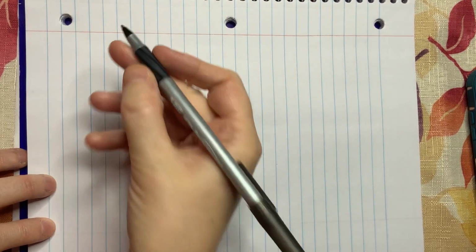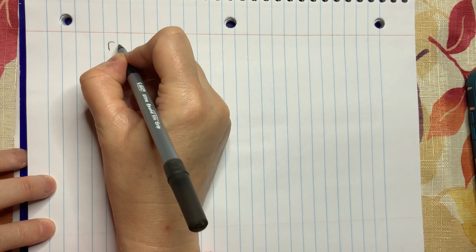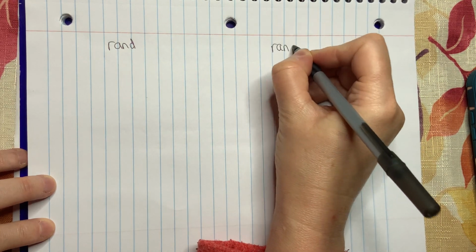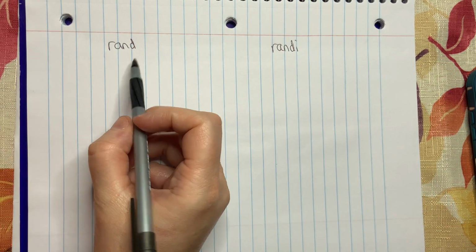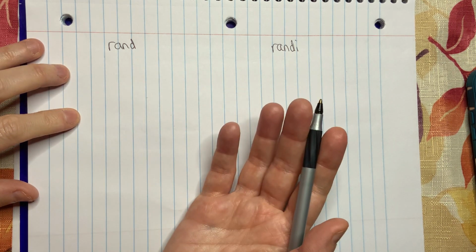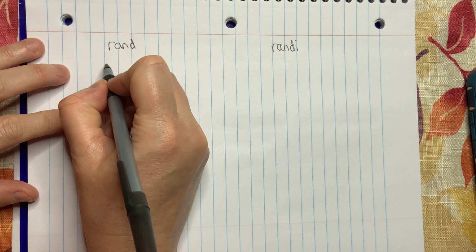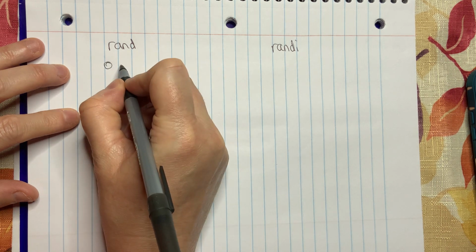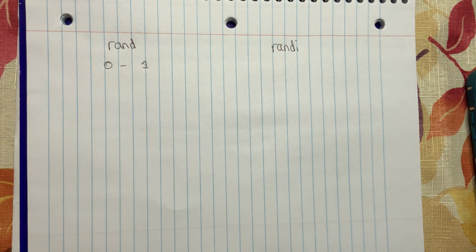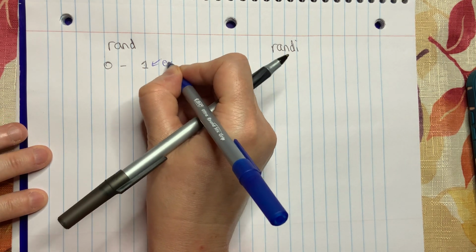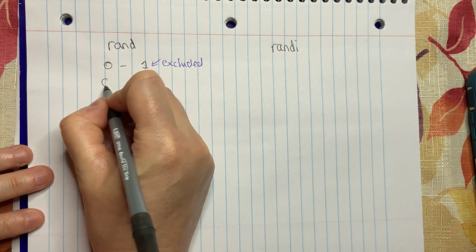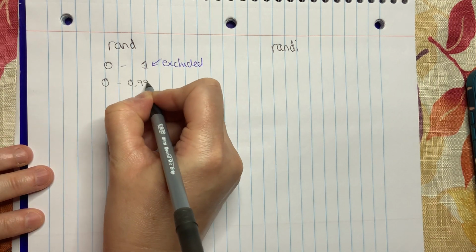We're going to explain today the difference between the MATLAB functions rand and randi. So rand is a function that returns a floating point, or a decimal, between 0 and 1, but 1 is not included, so 1 is excluded. So it's going to return a decimal between 0 and 0.999.